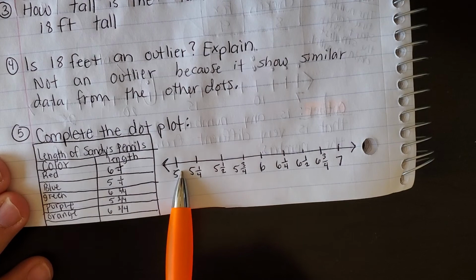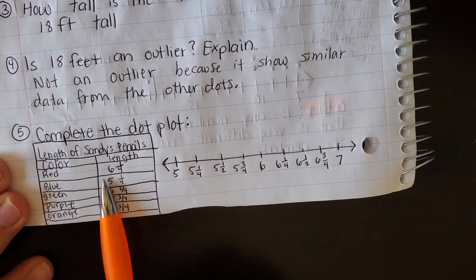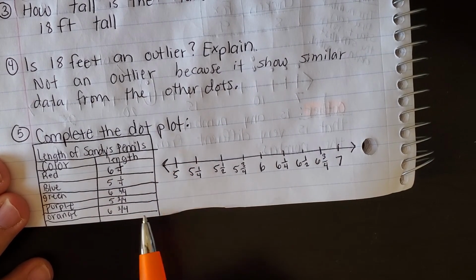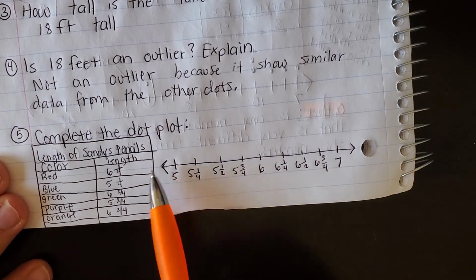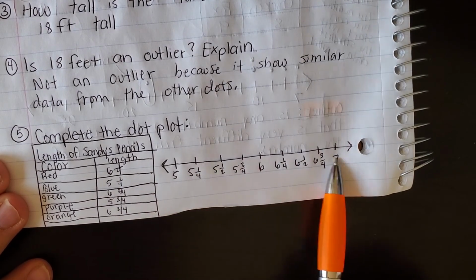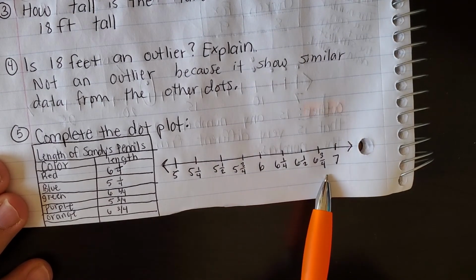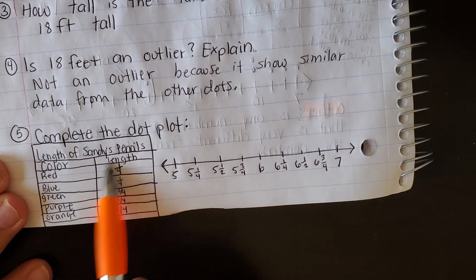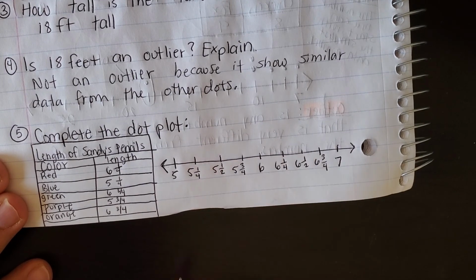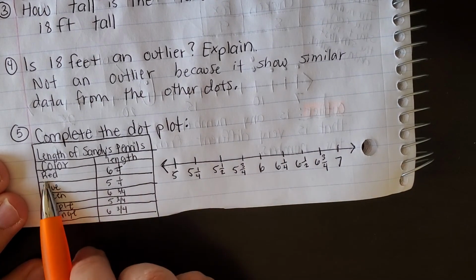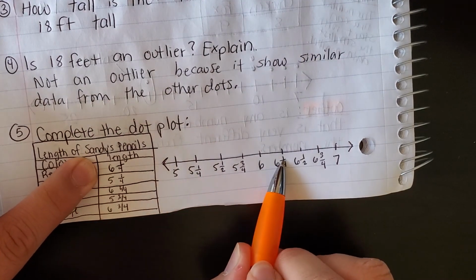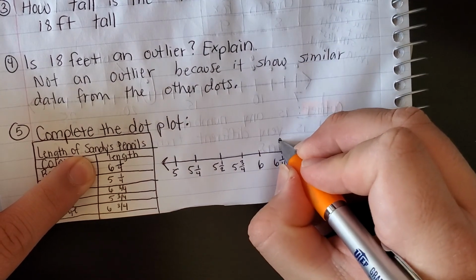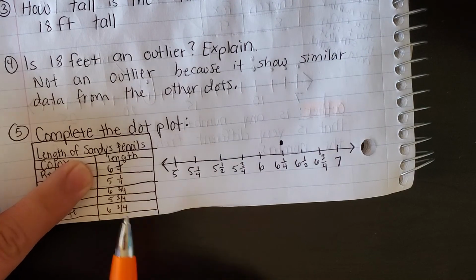I started with the smallest numbers, so I figured since they were using 5, I could start with 5. And since the biggest number here was 6, I created it from 5 to 6 in fraction format. Okay? So now I'll need to input the information into my number line to create a dot plot. So let's start with red, 6 1/4. Let me go look for 6 1/4 right here. So I'm going to put a dot on top of 6 1/4.